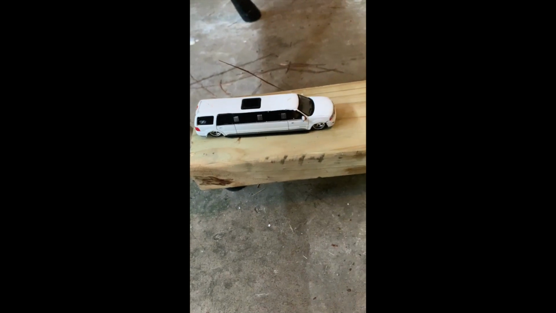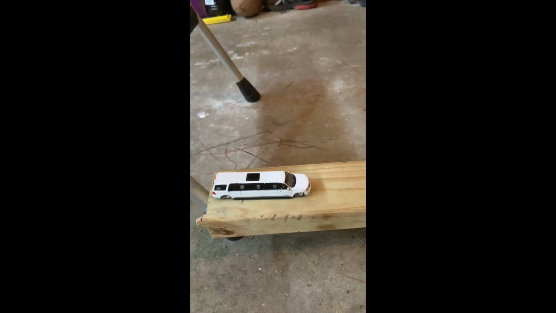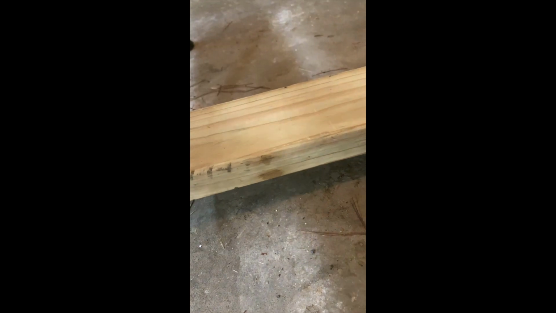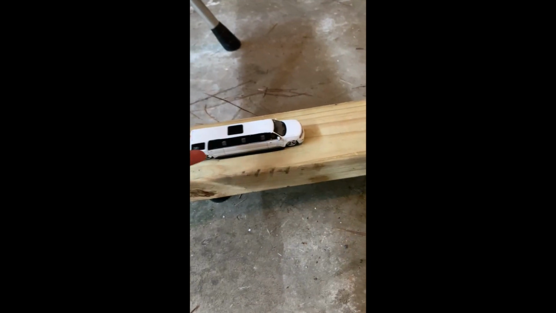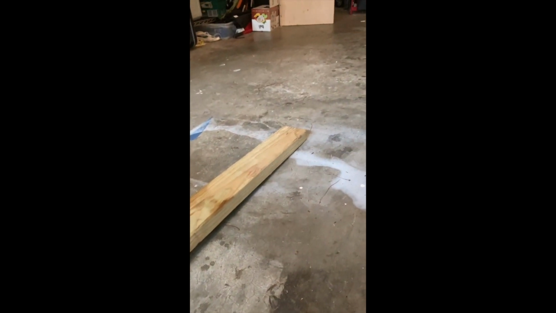As you can see, it essentially does not really go anywhere. It can't really overcome the static friction of the wood, because as it is not a perfect experiment, there is friction that sometimes the Matchbox cars can overcome, so this trial will not be able to be counted.